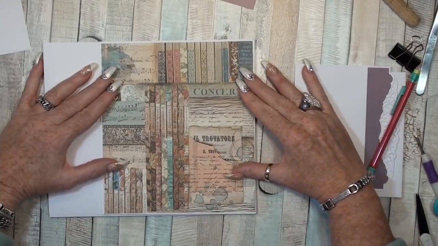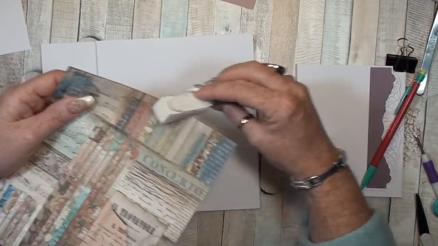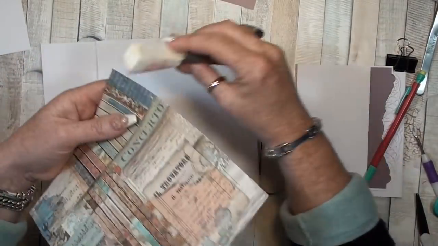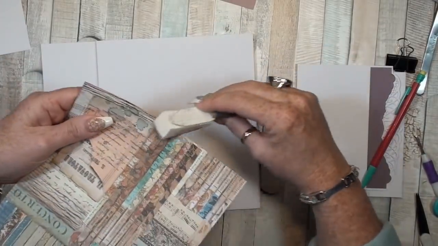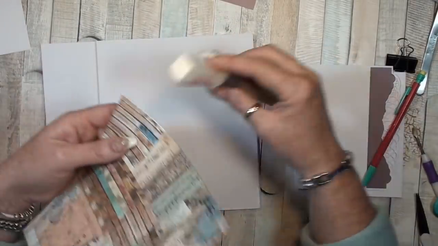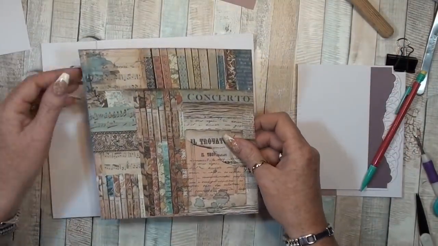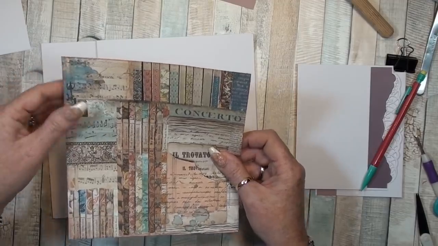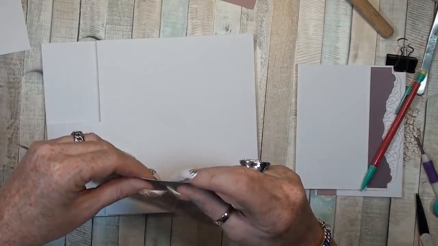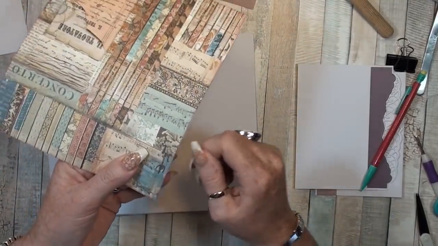Way better. Yeah, okay. So let's smooch this up. There we go, and now we can see how the glue is on it.